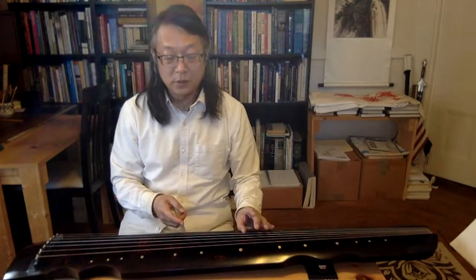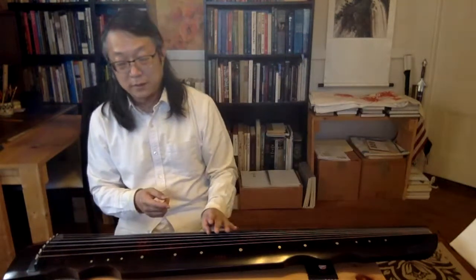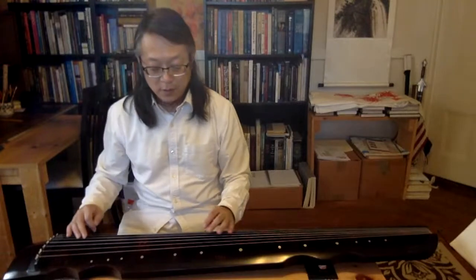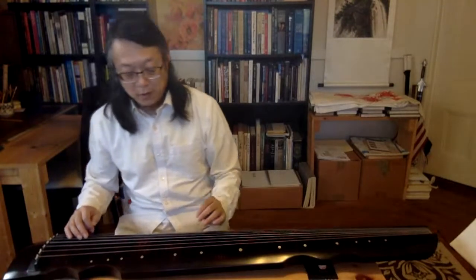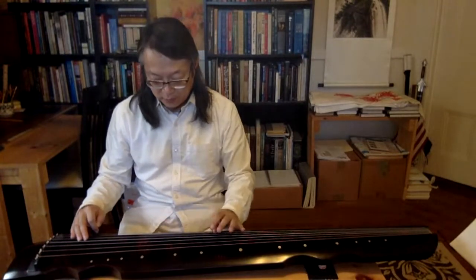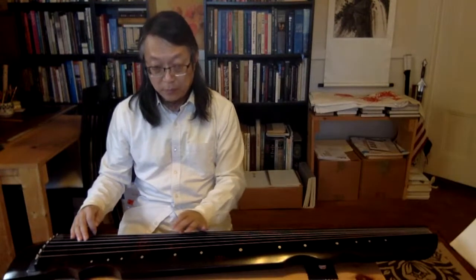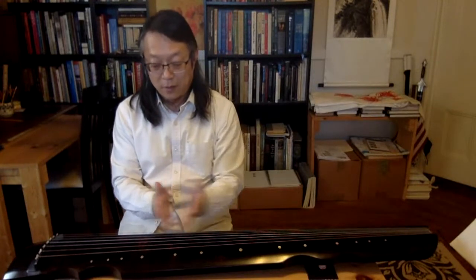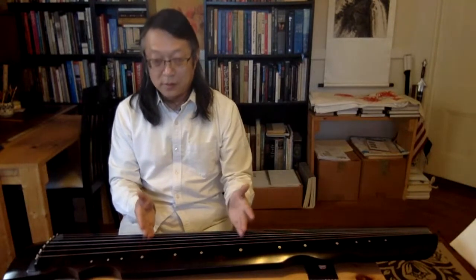You are not supposed to push your body tilt. So this is wrong. What you need to do is get your body back and allow your arm to come to the upper notes. And this is even more so for the upper reach.